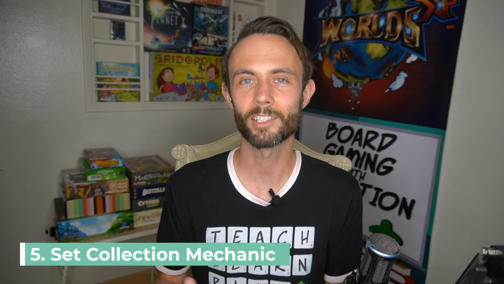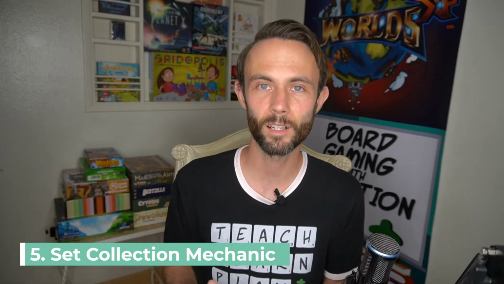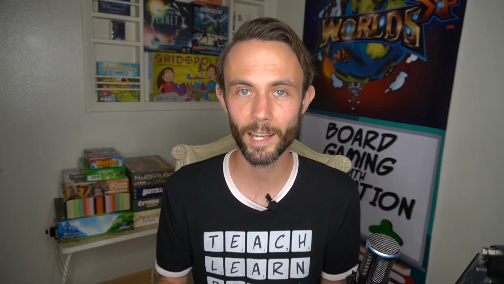Next up is set collection. This is a fairly easy mechanic to employ. You might ask students to complete different tasks, and it allows them to collect cards to work towards completing their set. So in this mechanic, you're just collecting cards, items, or anything to create a pair or create a set. Set it up in a way that's similar to action selection, where students are completing different tasks or activities to work towards completing their set.